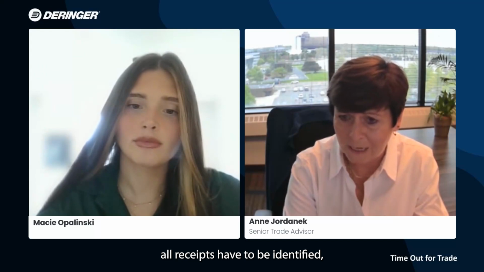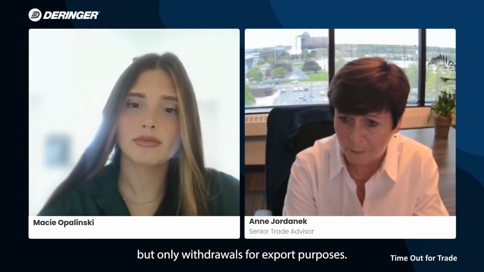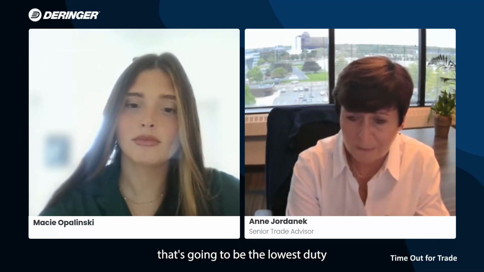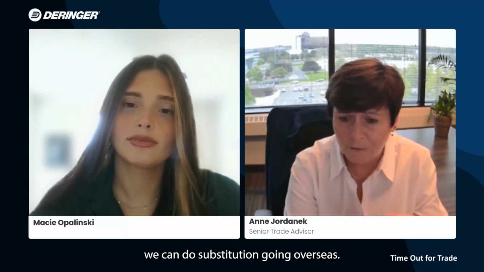And that allows us, with that inventory method, to not track all withdrawals. We only have to track withdrawals for export purposes. All receipts have to be identified, but only withdrawals for export purposes. And it really only works if they're not doing any dual sourcing, because if they have domestically sourced material going into their inventory, that's going to be the lowest duty that's paid during that process. So that's some of the questions that we have to ask. And again, these are for shipments that are going into Canada, Mexico, or Chile for that matter. In most cases, we can do substitution going overseas.